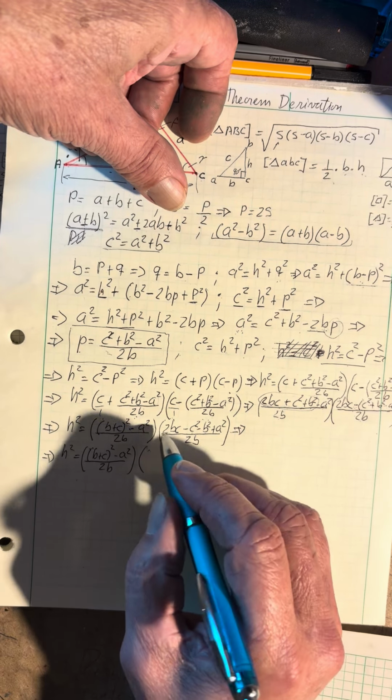So this will be minus, and then this will be b squared. This changed to a minus, and minus 2bc, and this changed to a plus.